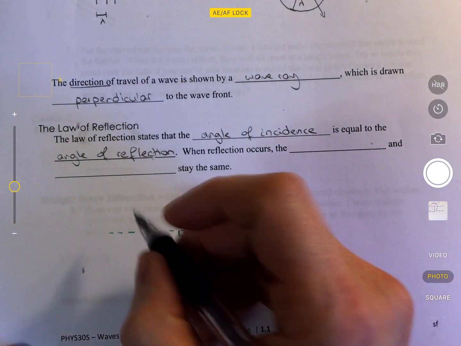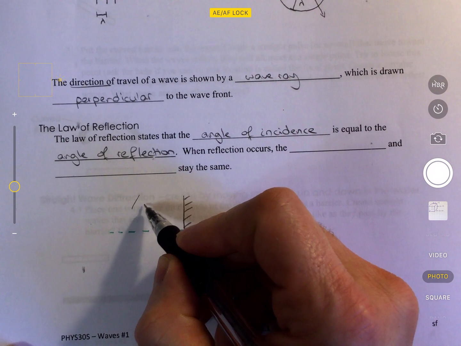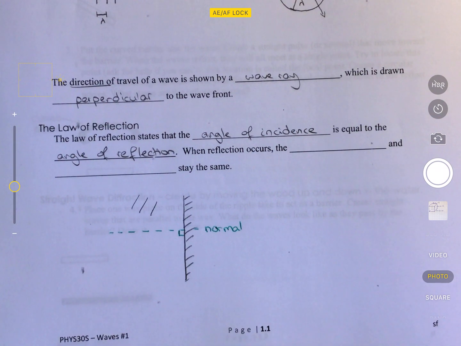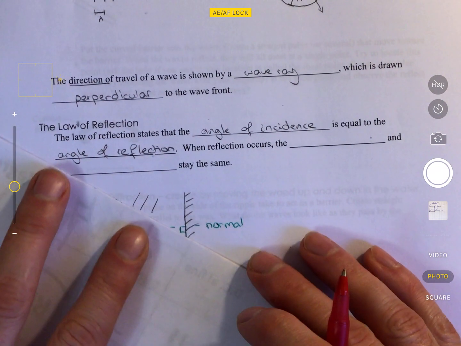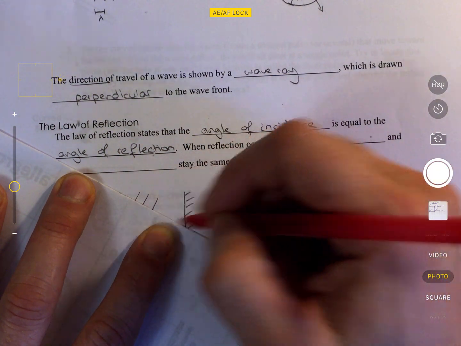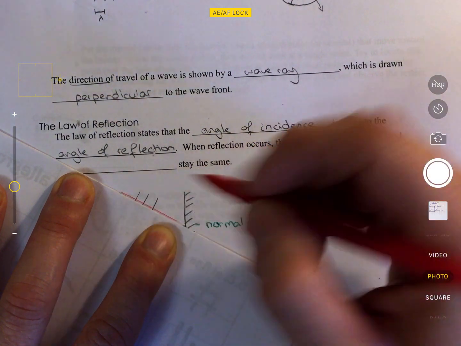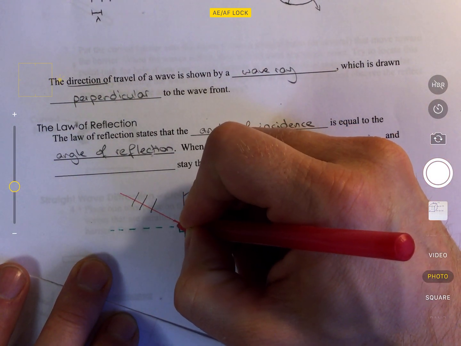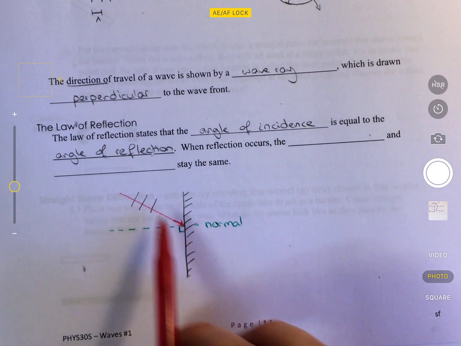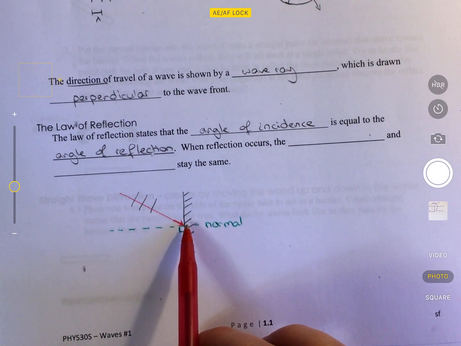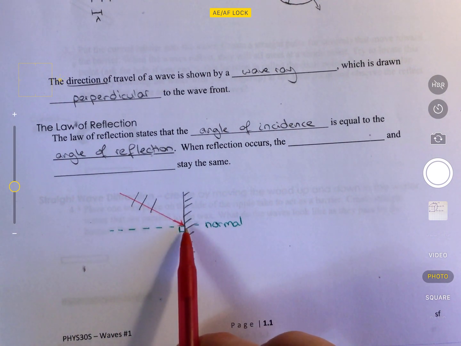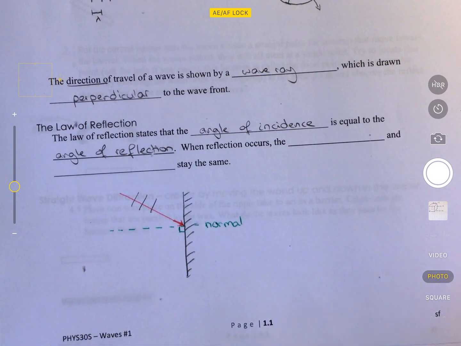So now what happens is, let's say I have a wave that is traveling towards the normal. So now I would have a wave ray that is perpendicular to my waves, my wave fronts, and hitting my normal. So something like that. Here are my wave fronts. This is the wave ray hitting the barrier, and then I have the normal at this point where the wave hits the barrier.